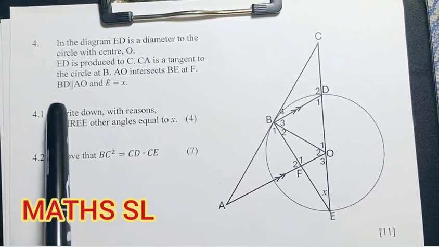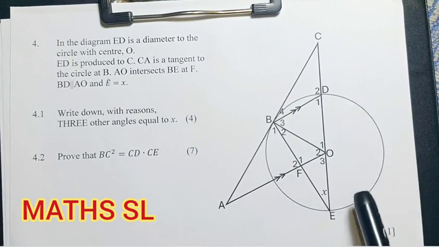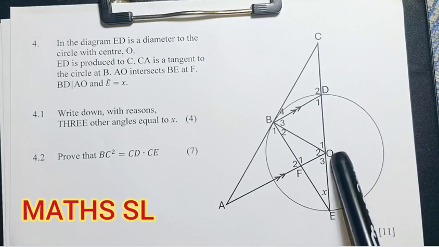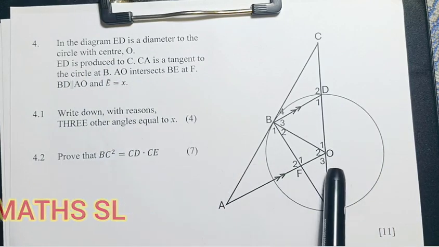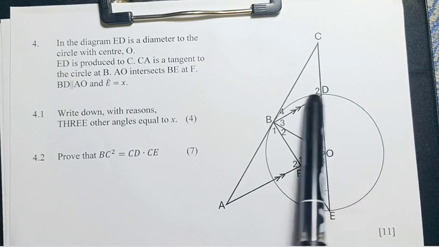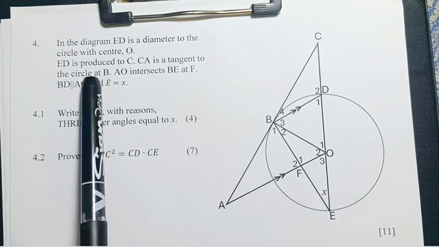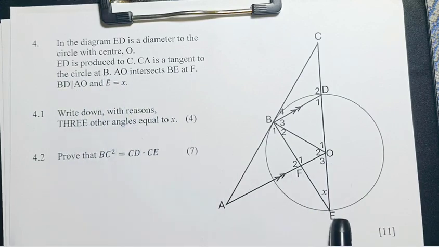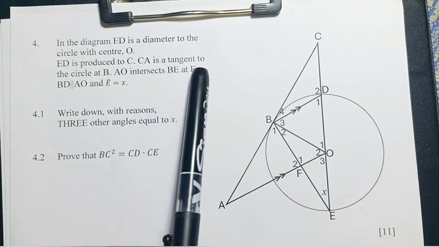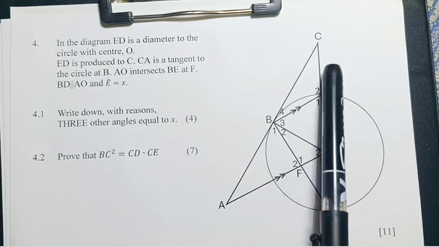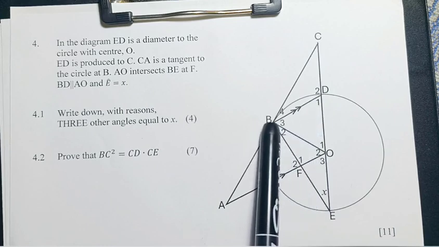The question says in the diagram ED is a diameter to the circle with center O. So ED is a diameter. Obviously, this is the circle, and this is the center O. ED is produced to C, so ED is produced to C here. CA is a tangent to the circle at B. CA is a tangent to the circle at the point B.